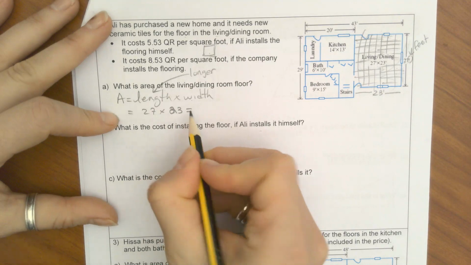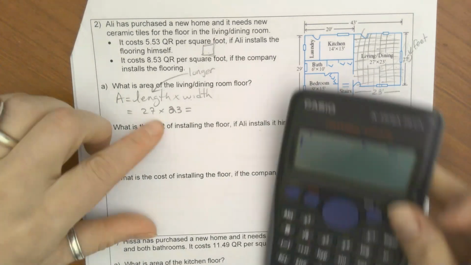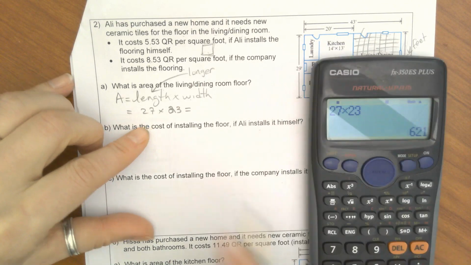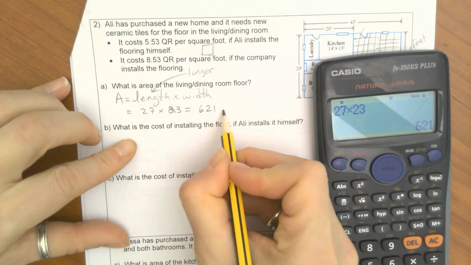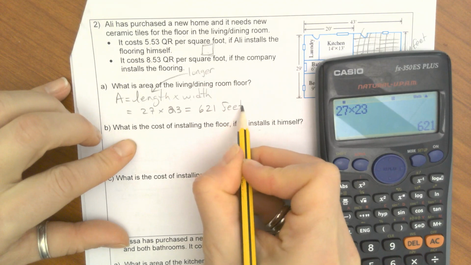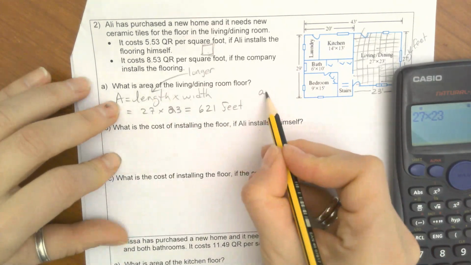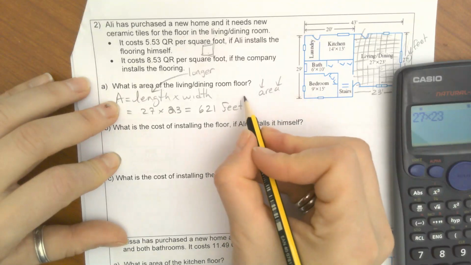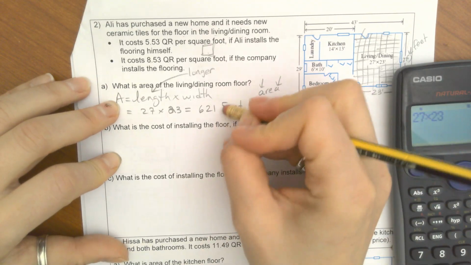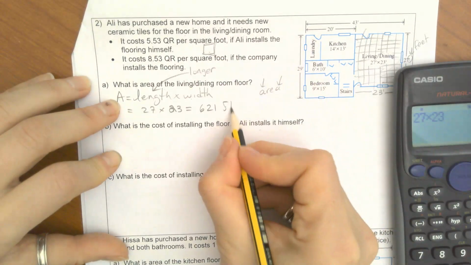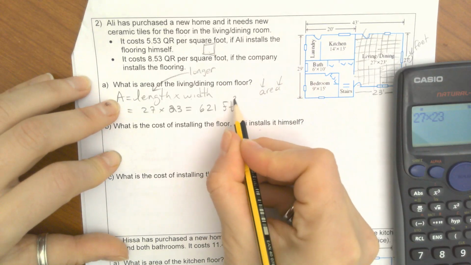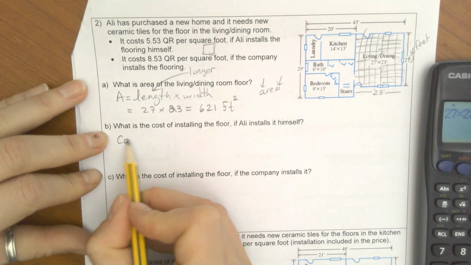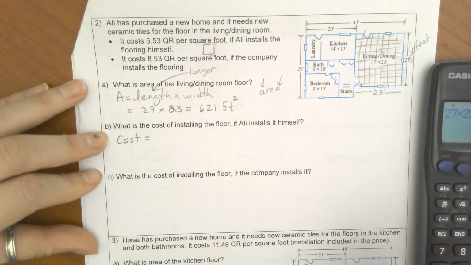23 feet. How much is that? 27 times 23. So that's 621 feet. But it's area. Area has two A's. That helps me remember that I should put a little square. But let's shorten it, because the short way to say feet is FT, and then area gets a little square. So now it says, what is the cost if Ali does it himself?